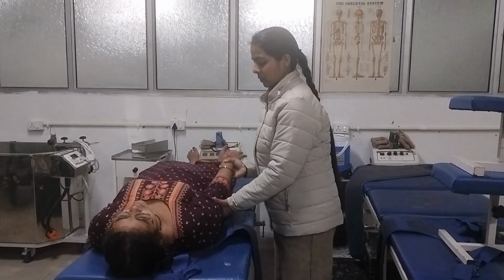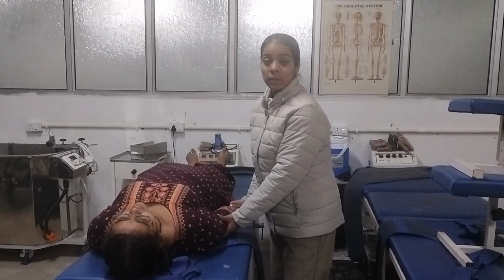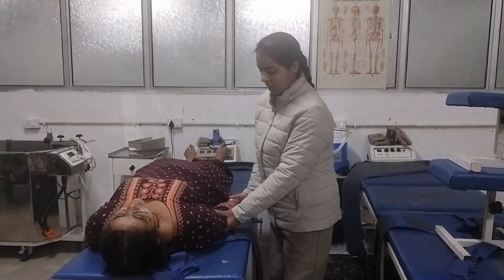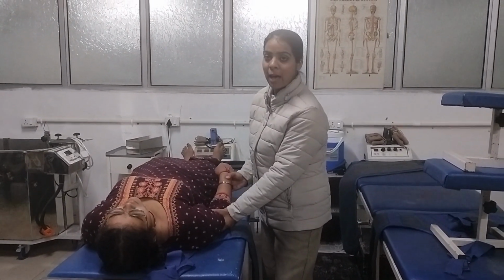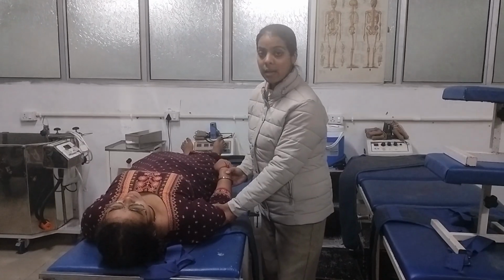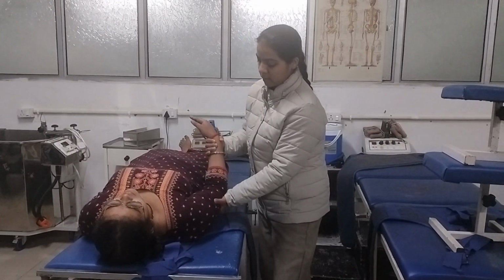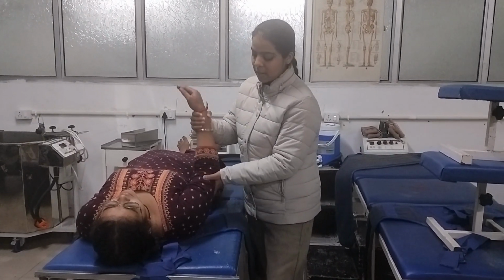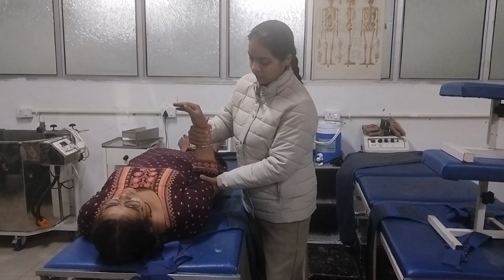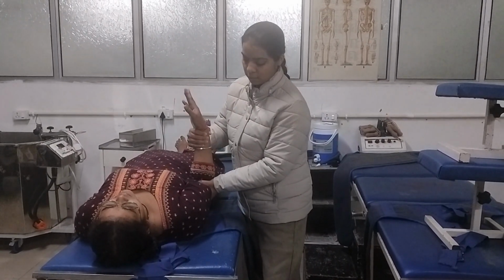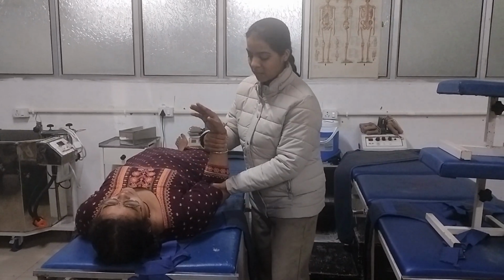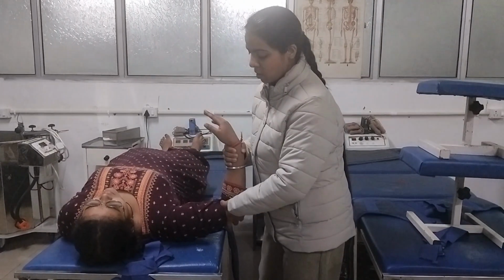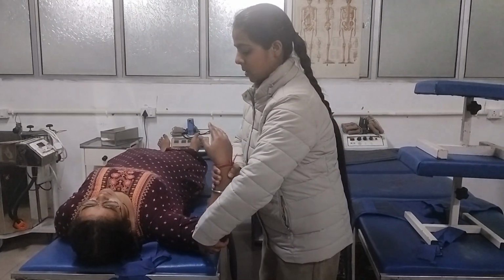Now for the shoulder abduction, the therapist's hand placement would be the same as for the shoulder flexion. Now the shoulder would be in slight flexion and the elbow in 90-degree flexion. So in this way we can perform the shoulder abduction.